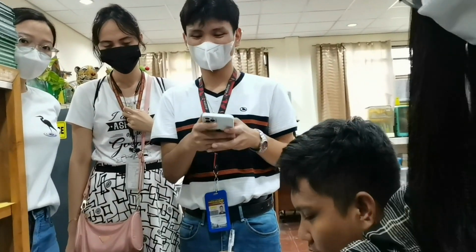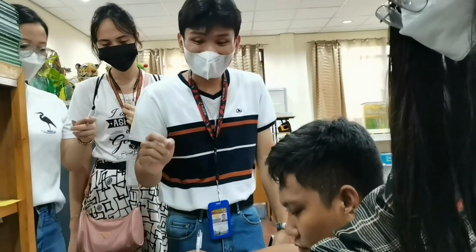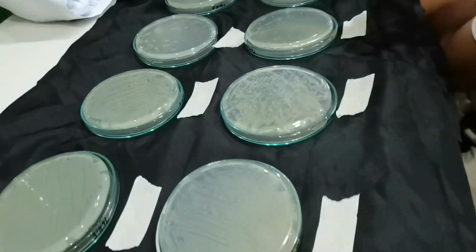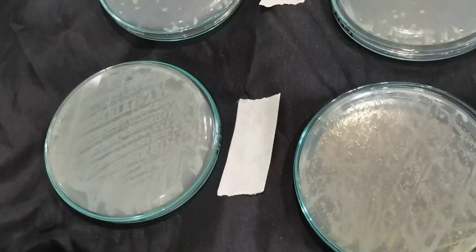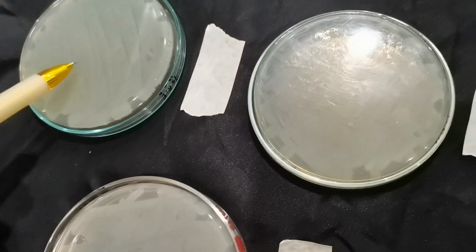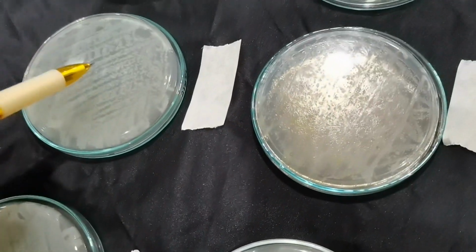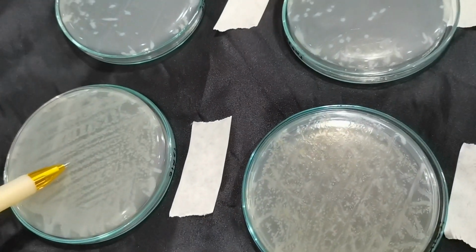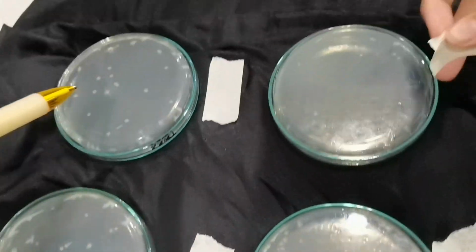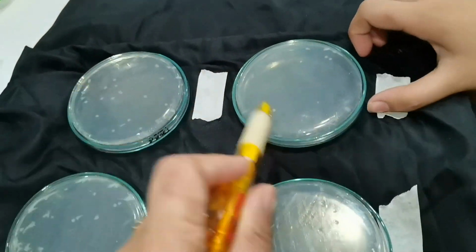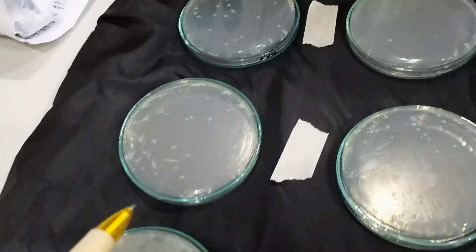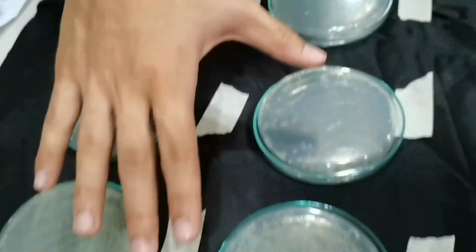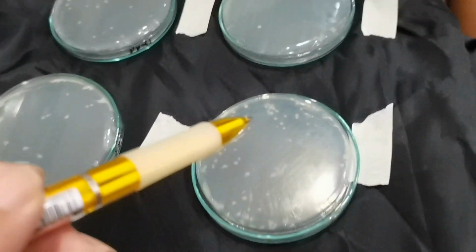Why are we rejoicing, Lloyd? Because you can see a difference between the duration of time exposed to UV. How many minutes is this? 2 minutes. Then 5, 10, and then 30. And then what's the difference between the two rows? We have here the ones exposed to visible light. Here we have the ones unexposed to visible light.